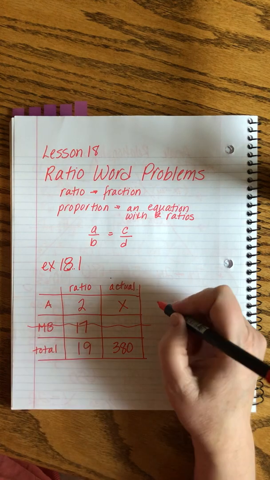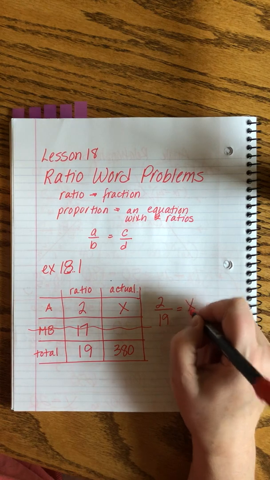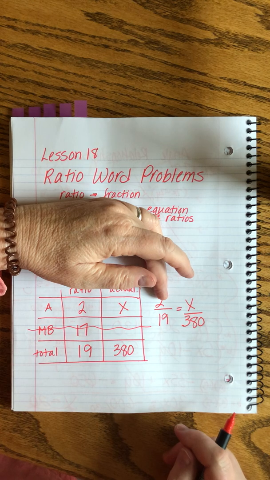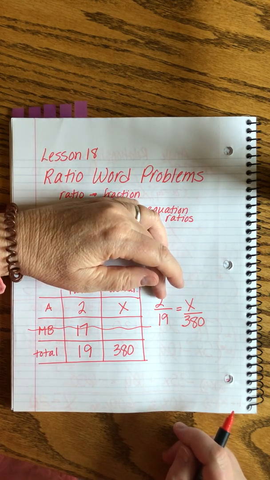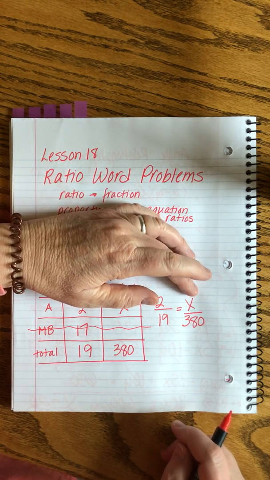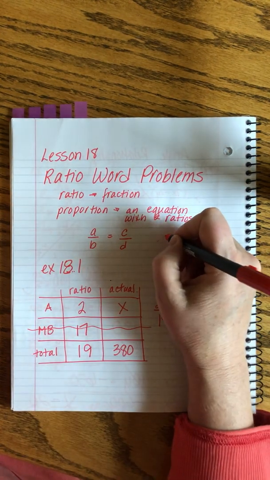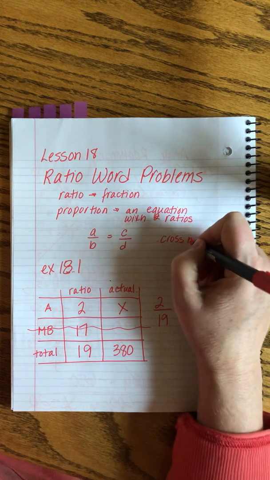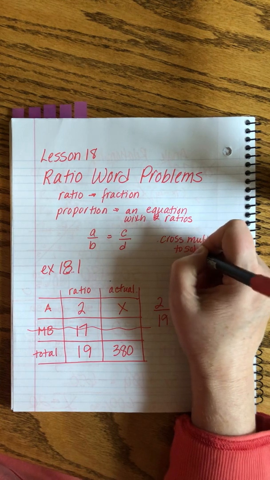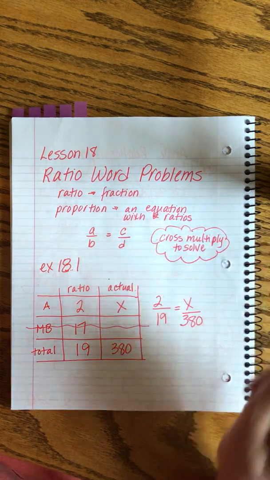Using this chart, we can now easily set up a nice little proportion. This is the ratio of Arabians to total in concept, kind of. This is the actual herd. And now all we have to do is cross multiply to solve. Okay, and let me write that up here. Whenever we're dealing with proportions, we cross multiply to solve.